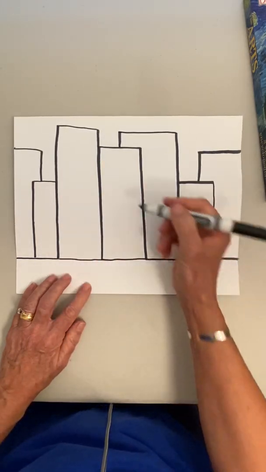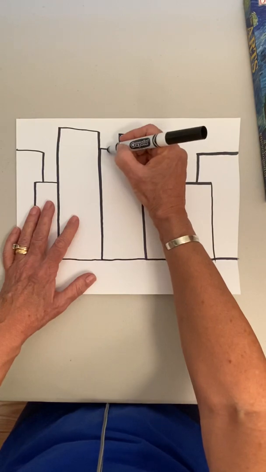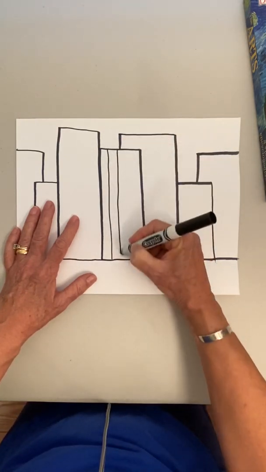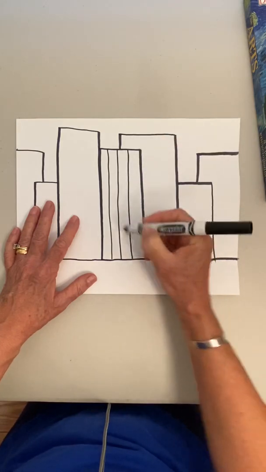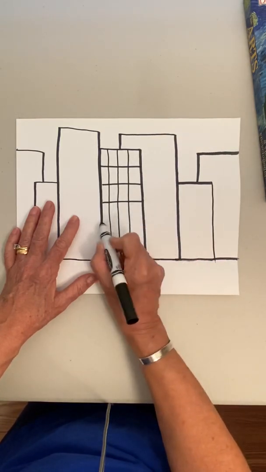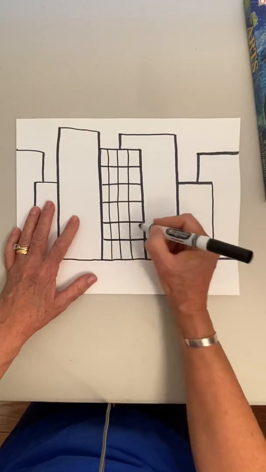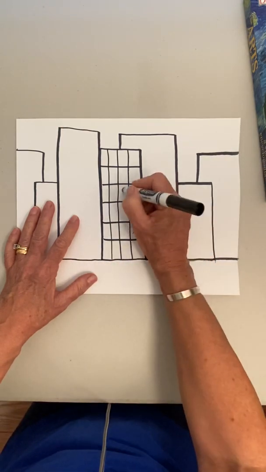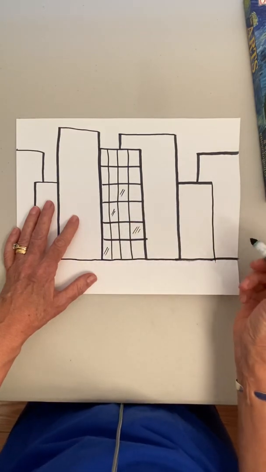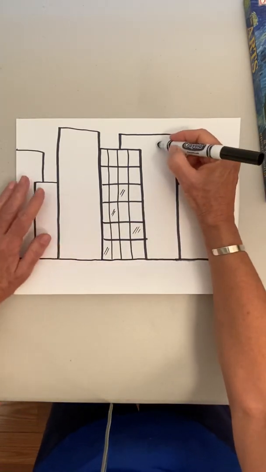All right. Now, of course, the easiest windows is when you go and do the checkerboard pattern. Those are those glass windows on those skyscrapers. Isn't that nice? You can even go like this, diagonal lines, to make it look like it's shiny glass. You see?